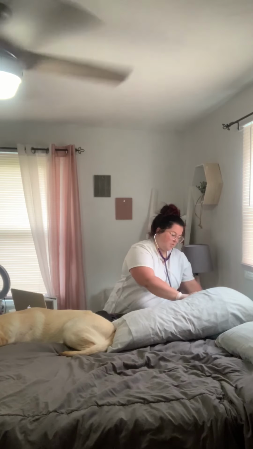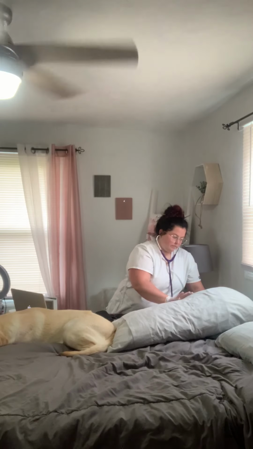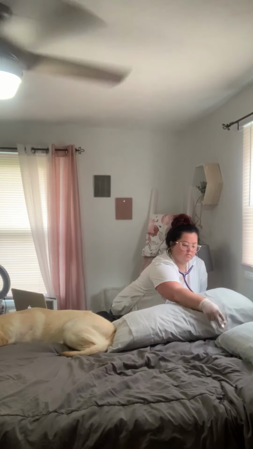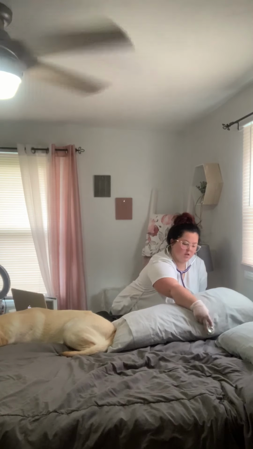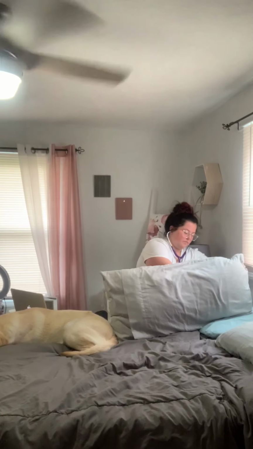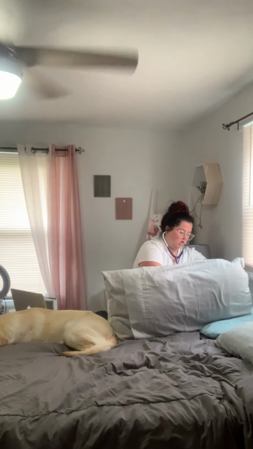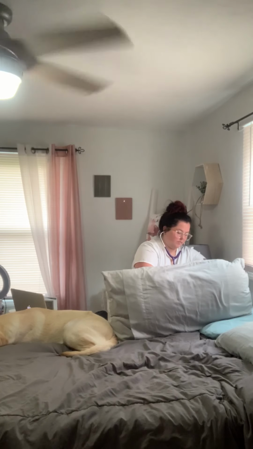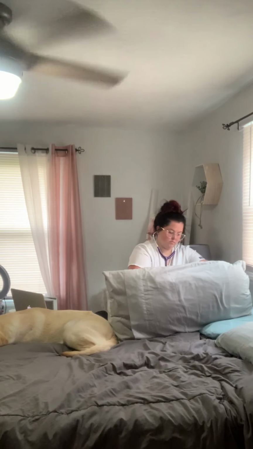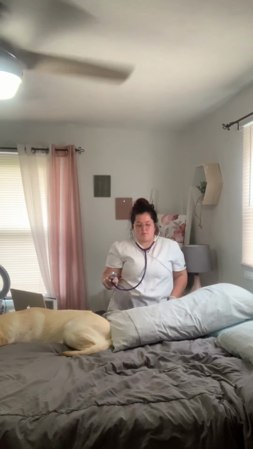Okay, now under this arm. Okay, under this arm as well. Okay, I'm going to go ahead and listen to your back here. Okay, and while I have my stethoscope out, I'm going to go ahead and take a listen to your belly.